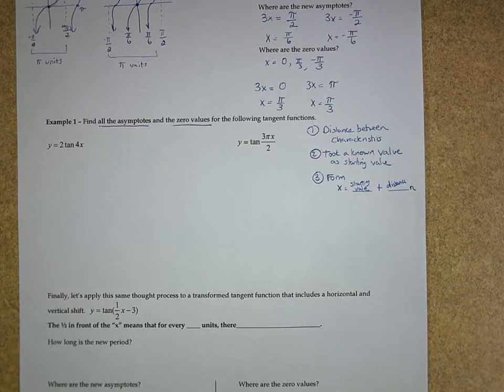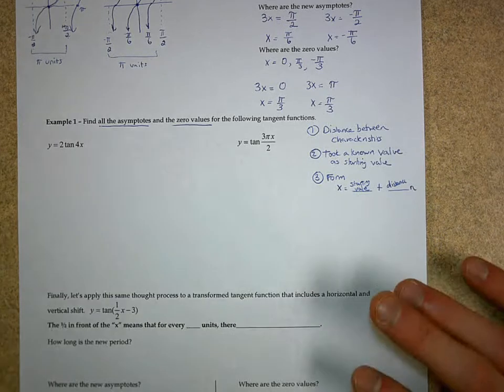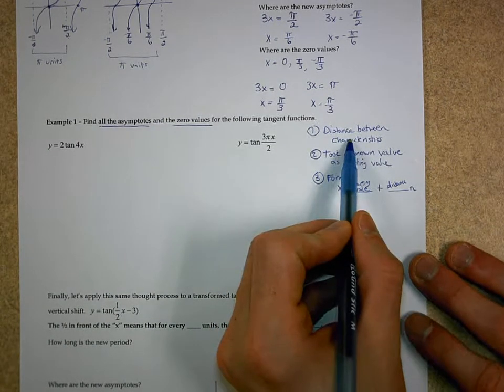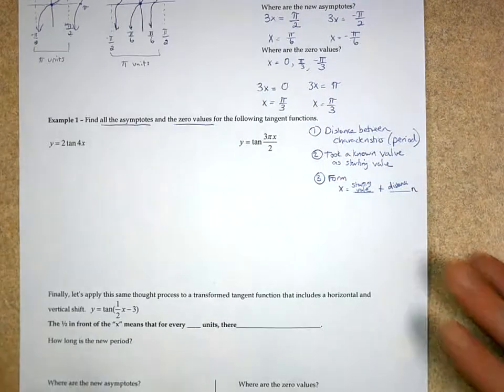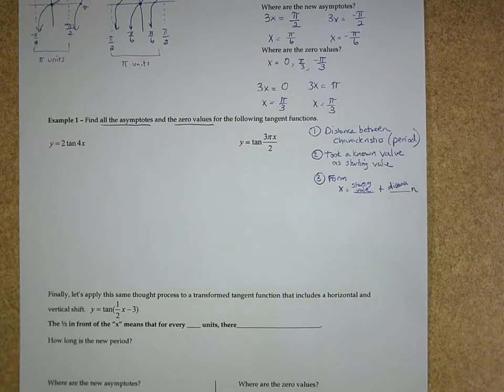Now the nice thing about tangent is that every single characteristic is going to be pi units apart when we look at our parent function. With sine and cosine, remember how the zeros were pi units apart but the maxes and mins were 2 pi? With tangent, everything on the parent function is pi units apart. So when we start working at these problems, the distance between characteristics is going to be the period. So we're going to find the period, we're going to take a known starting value, and then we're going to put it into an equation form.